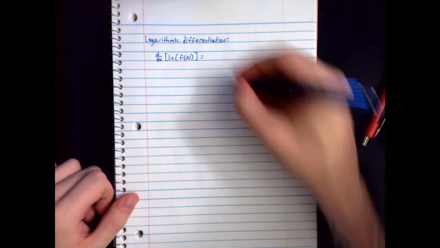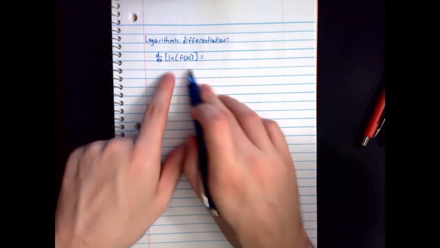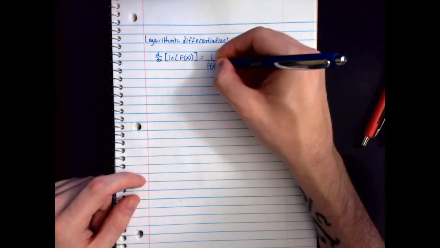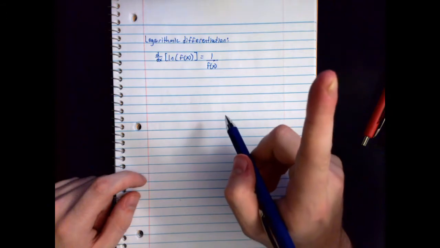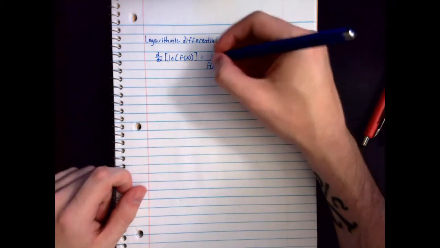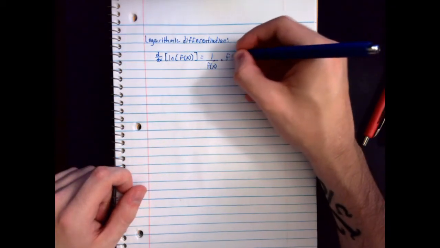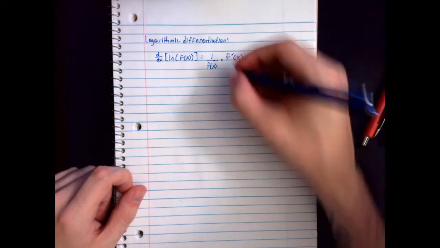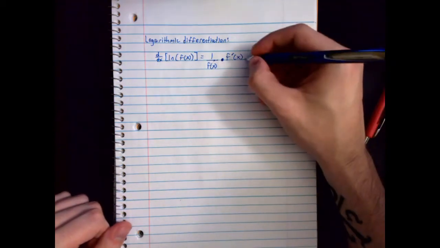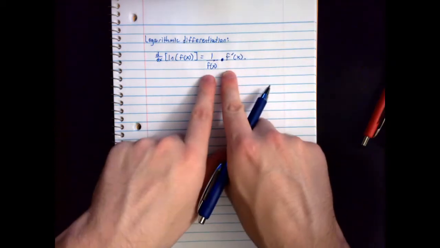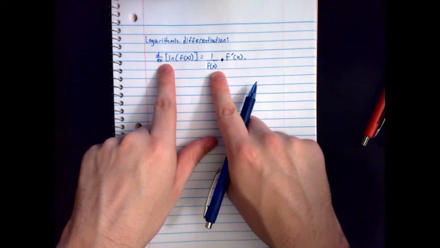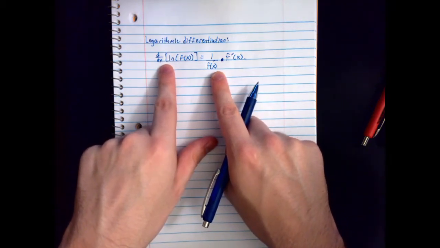Well, this is equal to, what do I divide by? 1 divided by whatever is in here, so I get 1 over f of x. And then what does the chain rule tell me I have to do? The chain rule tells me I have to multiply by the derivative of what's inside. So this is going to be times f prime of x. You can see the little multiplication dot there. Notice what's happened here. The thing I'm interested in, the derivative of f, has actually popped out of the derivative of the natural log.